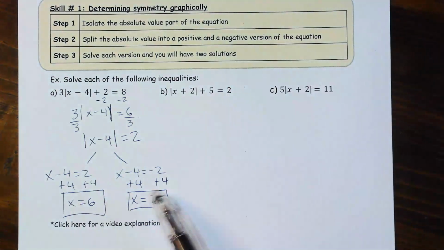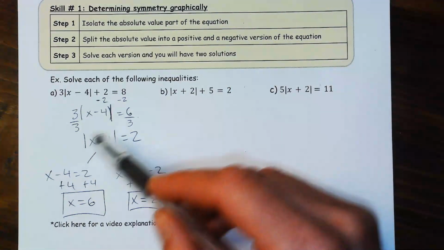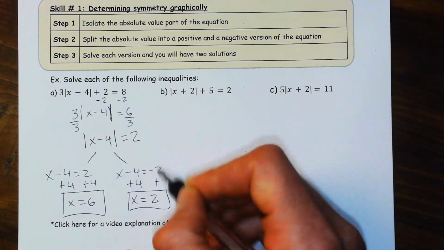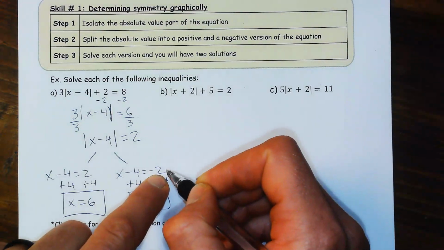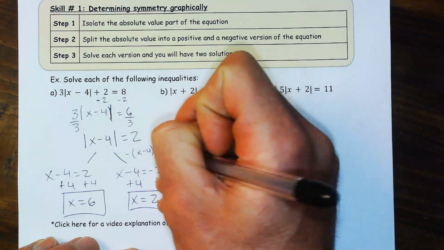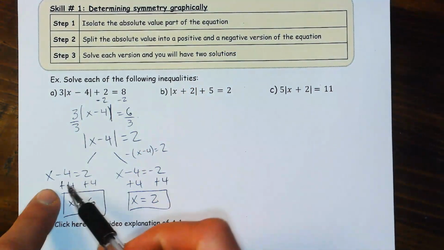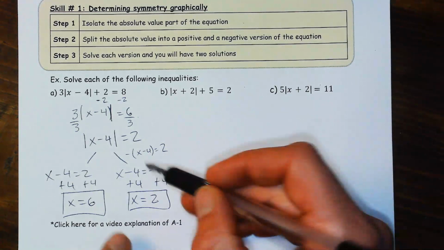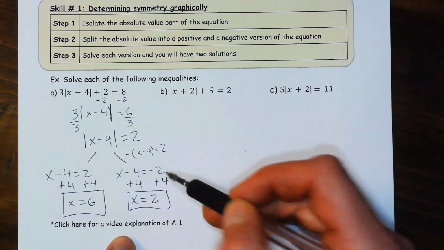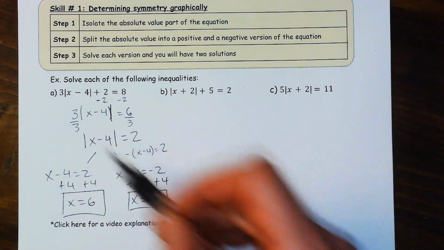So that's why I have two solutions, because the inside of the absolute value bars can either come out as positive or negative. Technically, what we're doing at this step when we rewrite this with a negative 2 is looking at it as negative x minus 4 equals 2 and positive x minus 4 equals 2. And then if you divide by negative 1, you would end up with the equation that I wrote here. I usually just skip over this step.